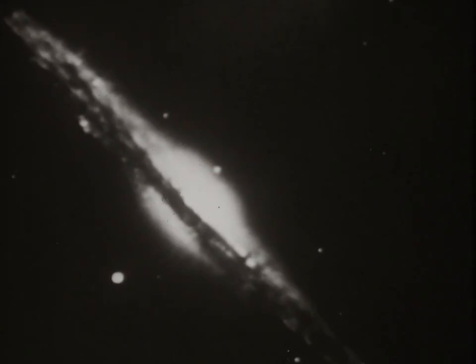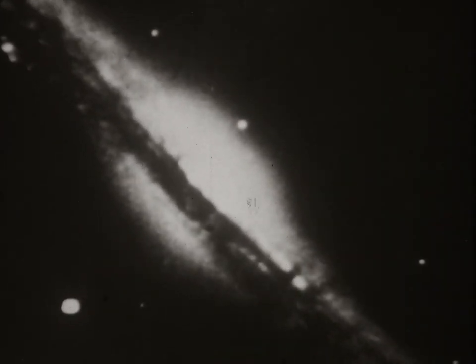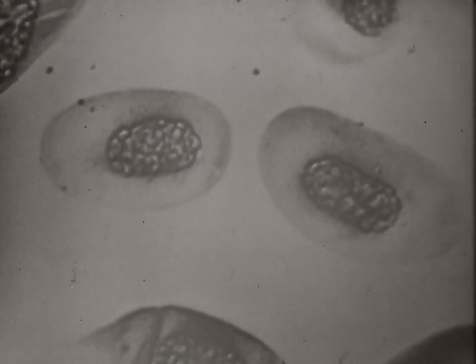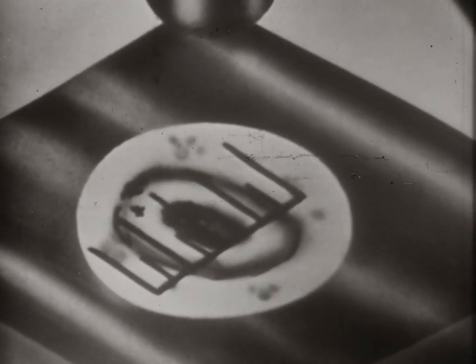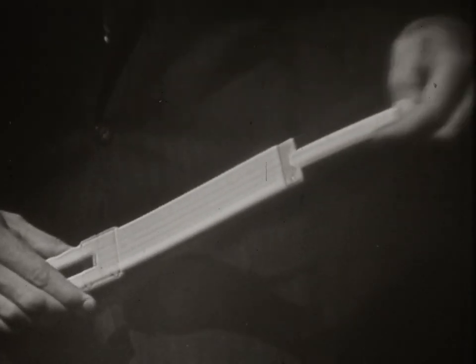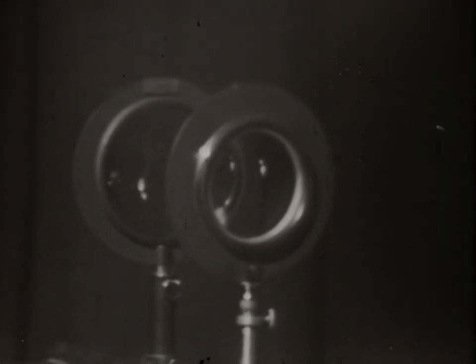In exploring the large and small of this universe, the dimensions of its galaxies, the size of the cells of its living organisms, science leaves common sense behind. Develops its own logic, its own methods.